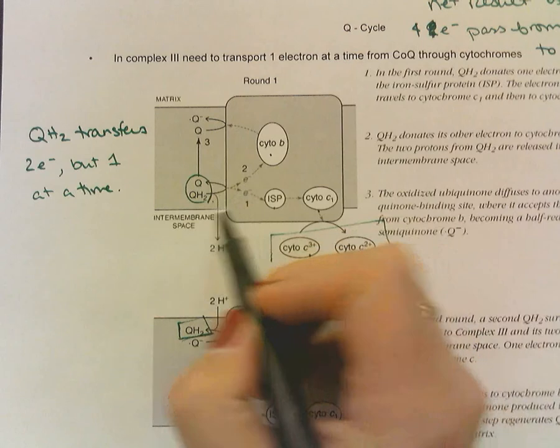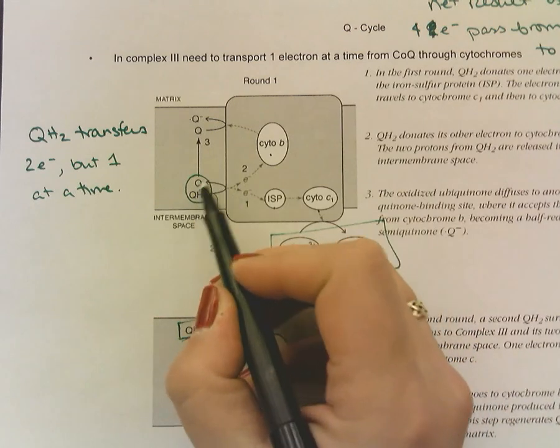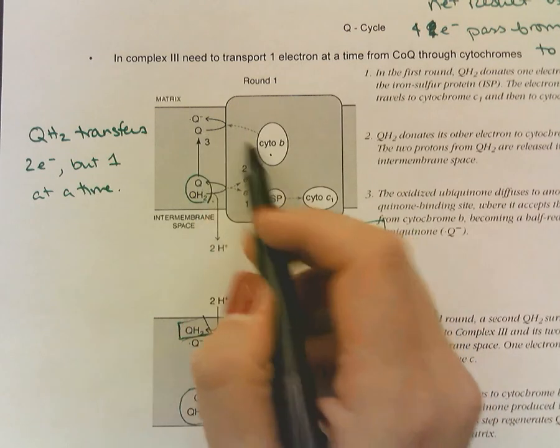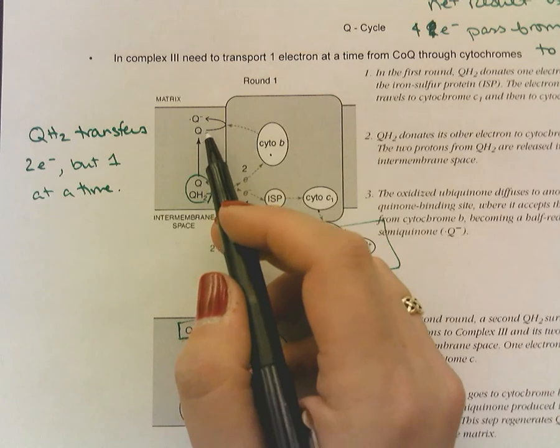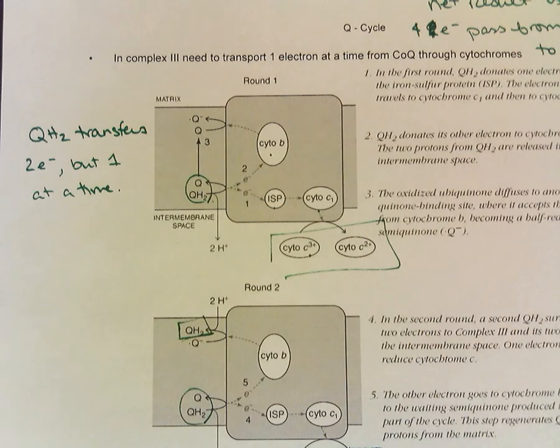If you're following the arrows, right? This QH2 turns into a Q. This Q floats up to the top and gets back the electron it just transferred. So it's semi-regenerated. It gave away 2 and then takes back 1.